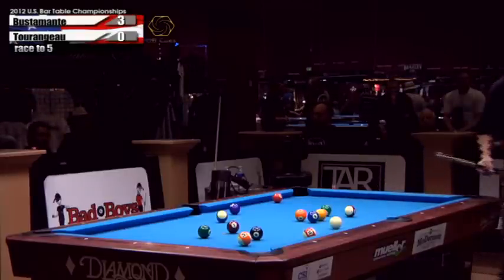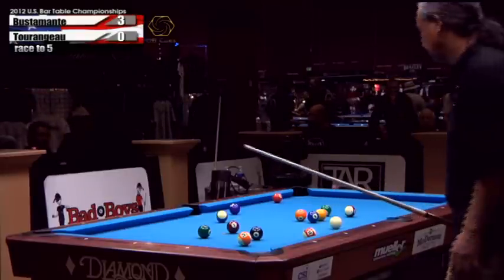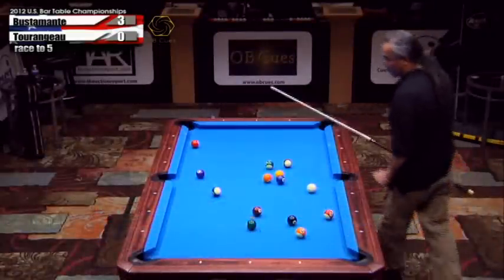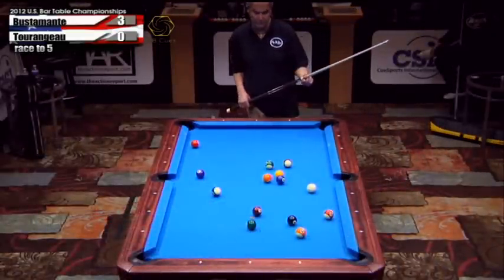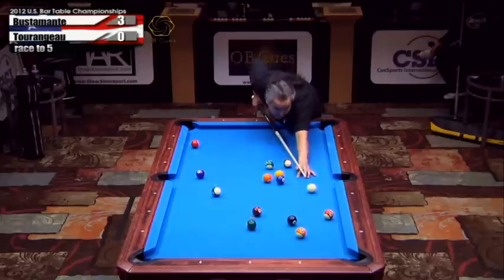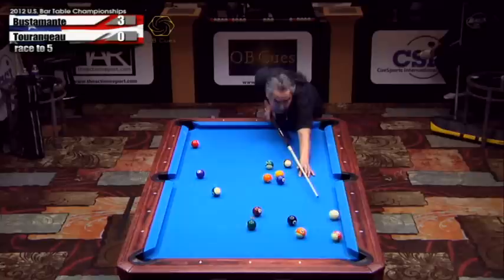Well, in the last game, Stan was on the stripes, and he got himself a little hooked, and he had to play a jump shot on the 15, and he made the jump shot, and the cue ball followed right in. Francisco had a ball in hand with all his balls open.